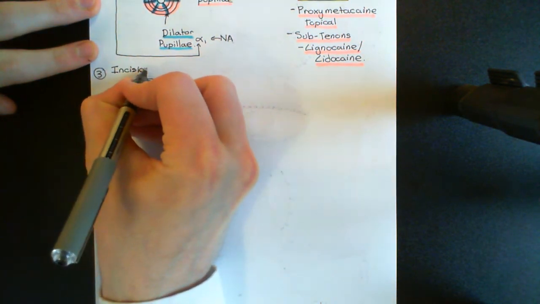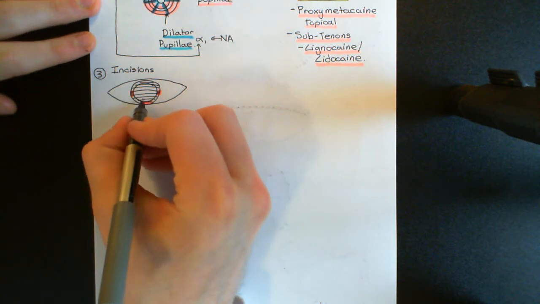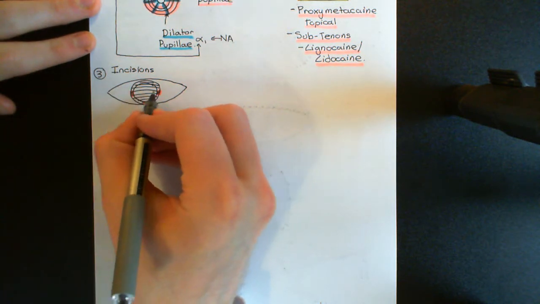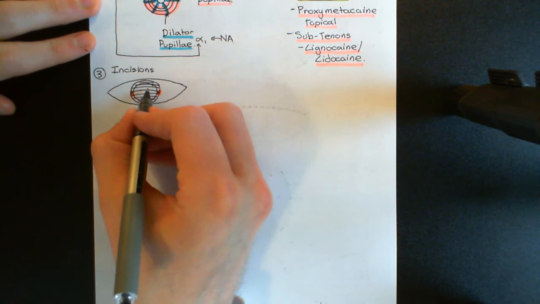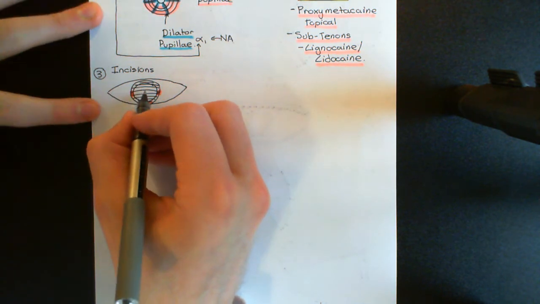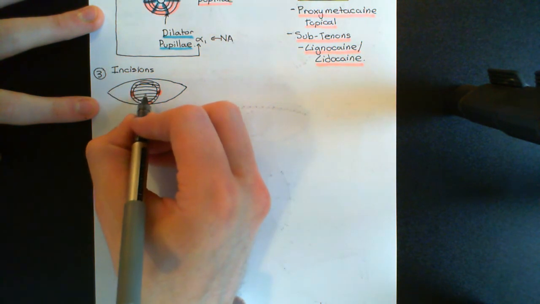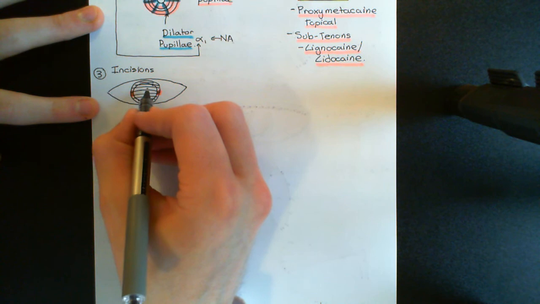And now what we can do is we can actually begin the removal of the cataract. So we can insert tools into the anterior chamber. They can go through the pupil into the posterior chamber, and then they'll meet the cataract. So what's the first thing that we do then? The first thing is we chop out a hole in the anterior capsule of the cataract.